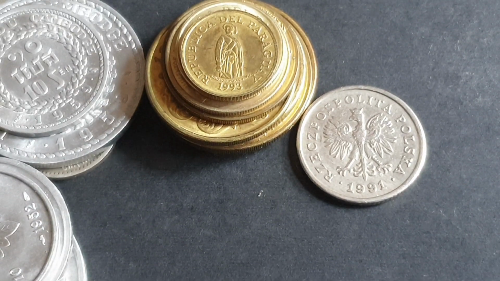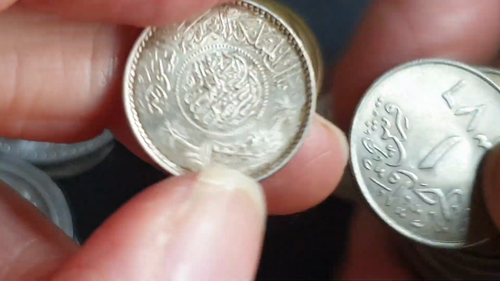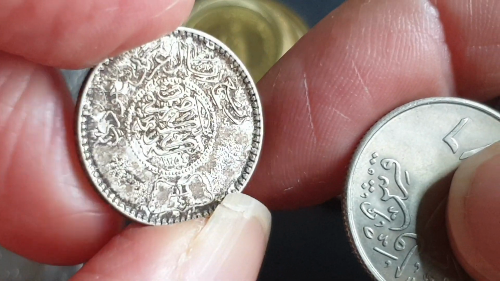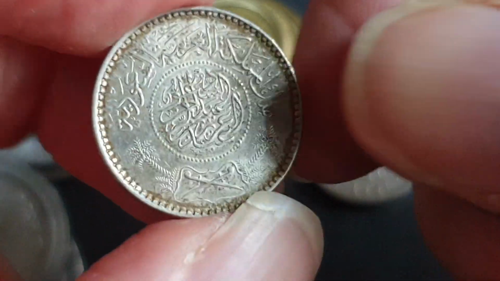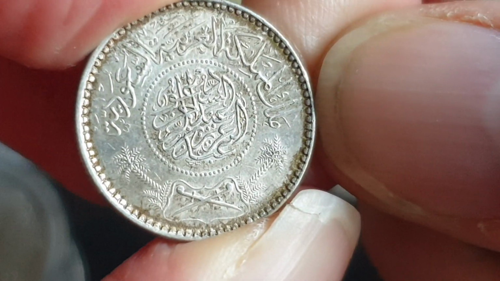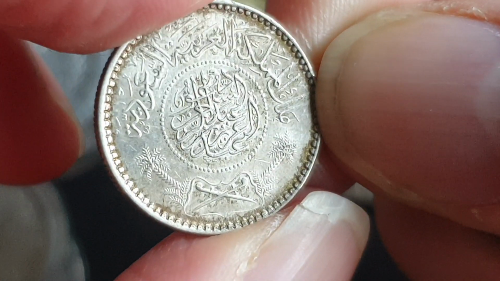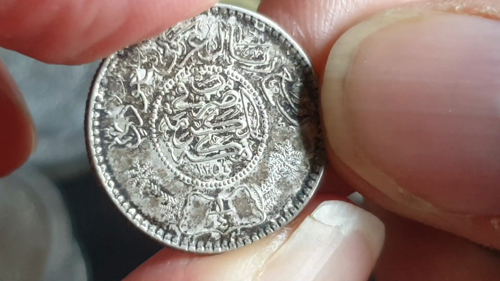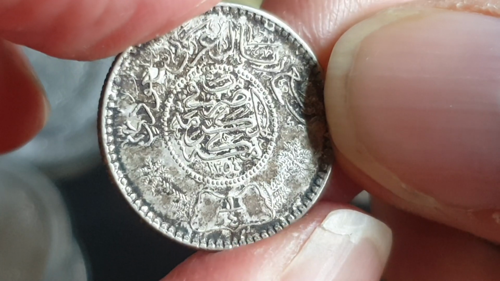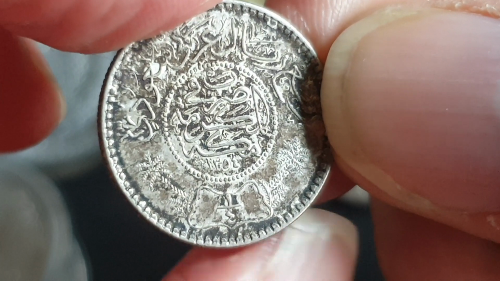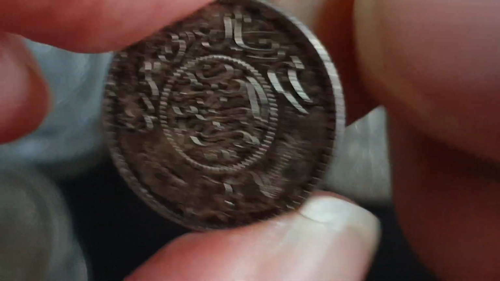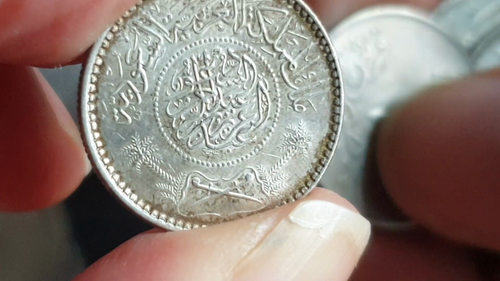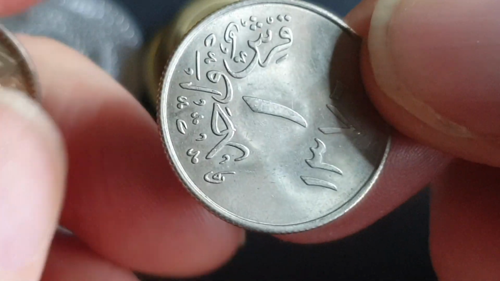Sorry, I said last, but that's the second last. Here we have some coins from Saudi Arabia. So here we have a quarter riyal. Can you identify which is the obverse and reverse? Basically, I'm not too sure. This side has the denomination and the kingdom name and also the date, so that's 1354. And this side has the coat of arms. So I'm going to say this is the obverse, and it has the name of the king.